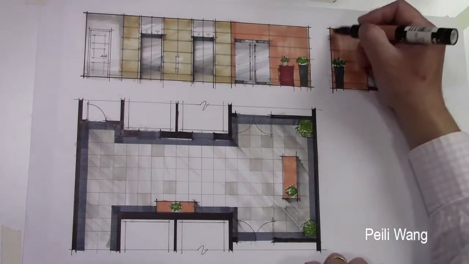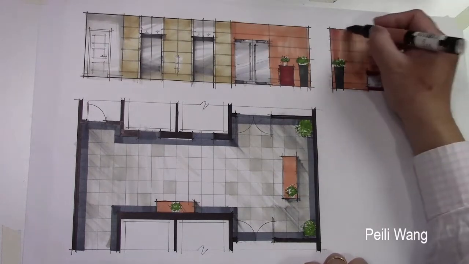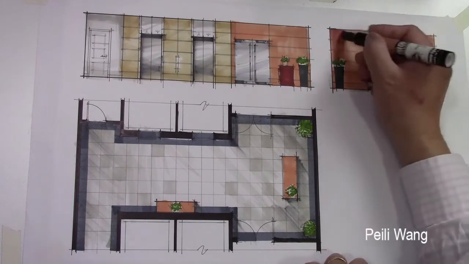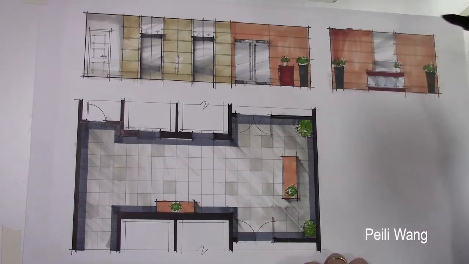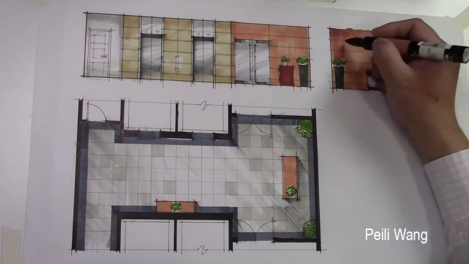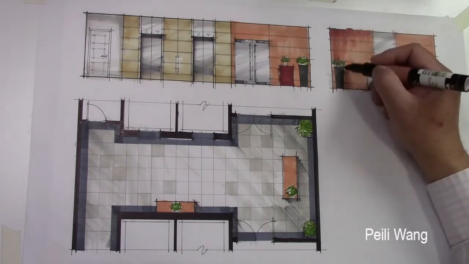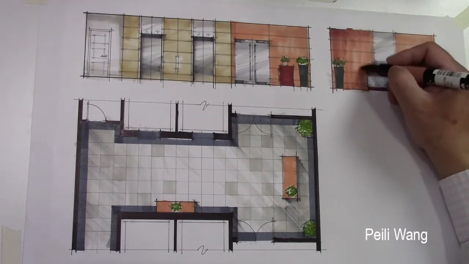For wall, okay, I use dark brown color. This brown color, sometimes almost dry. It's very good for working texture. I'm working vertical. I want a vertical texture.